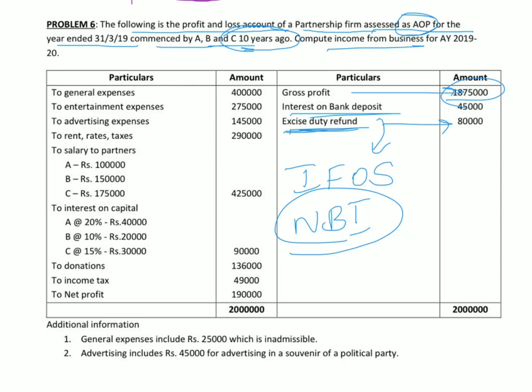Now excise duty is paid by a firm or company if they are manufacturing or producing any goods within the Indian boundary, and the value which is paid for excise duty is refunded here. Now this is a business value that has come back to the business itself, and hence this value will be ignored. So we have interest on bank deposit, which is a non-business income.